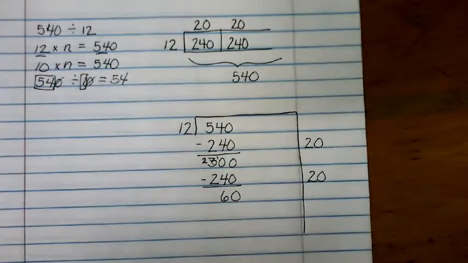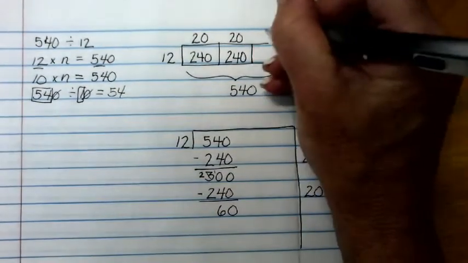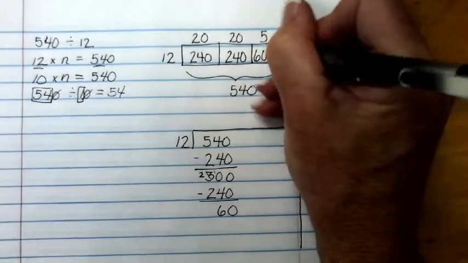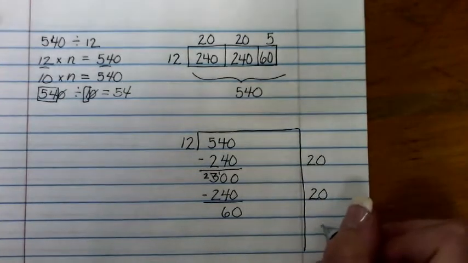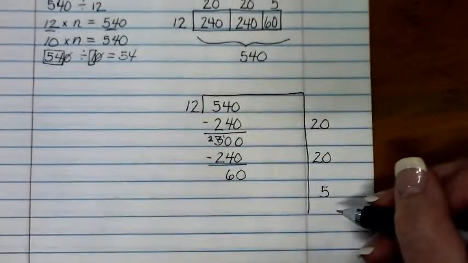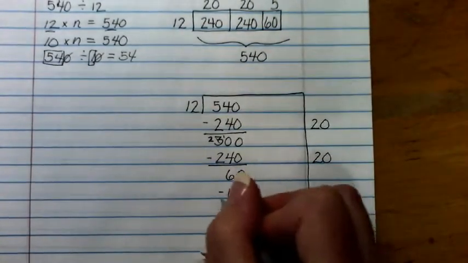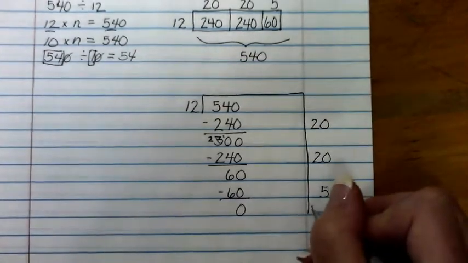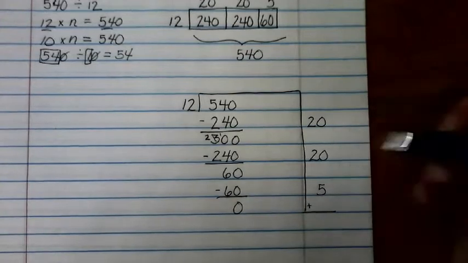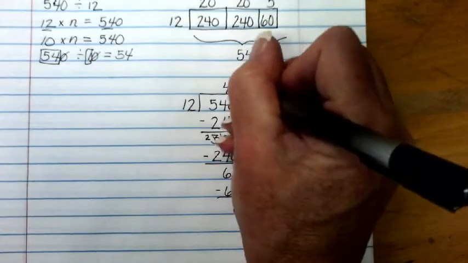60 left, and because I know my facts of 12, I happen to know that 5 of them is going to complete my area model. 5 groups. Notice how I'm lining up my place values here because I know I'm going to have to add them later. And 5 groups of 12 is 60. Subtract, and I'm all done. I need to add that up, which I can do easily mentally. 20 plus 20 is 40, and 5 is 45. So my final quotient is 45.